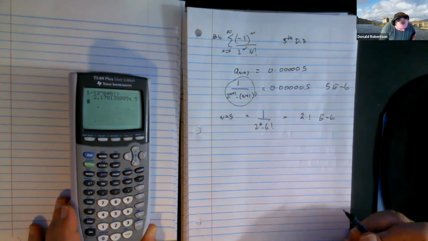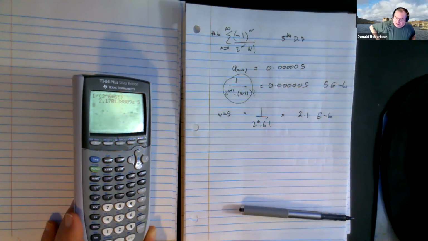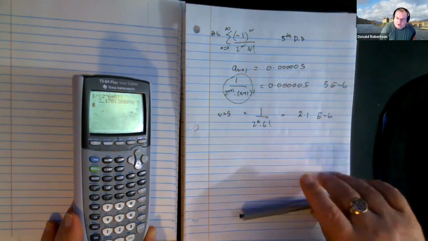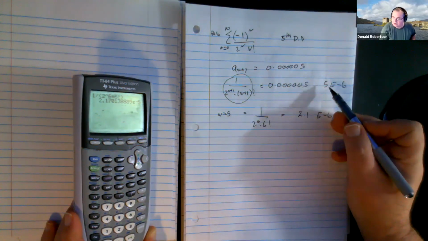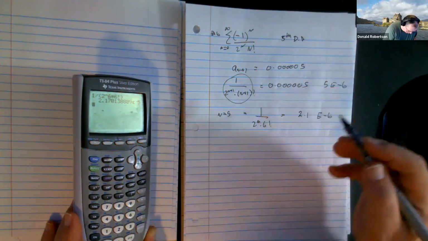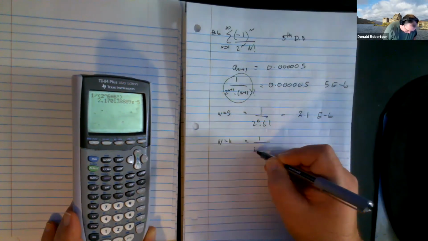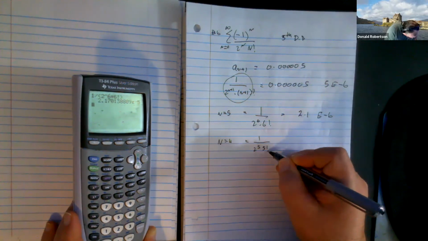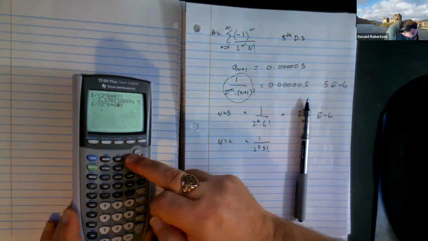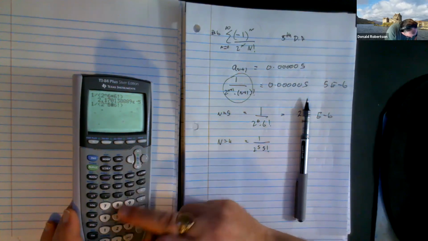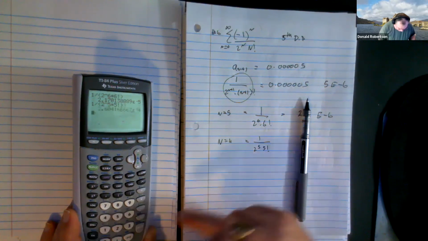Now, agreed? Isn't that a little bit smaller than what we need? I should check n equals 4, just to be sure. So it's 1 over 2 to the 5 times 5 factorial. And so I'll just bring that back up and change that guy to 5 and this guy to 5. And boom. And oh, that's not good enough.